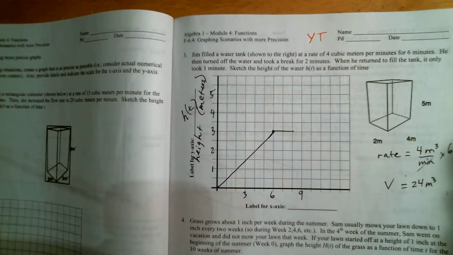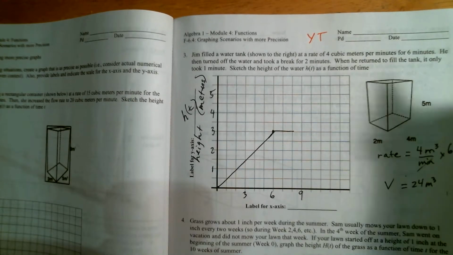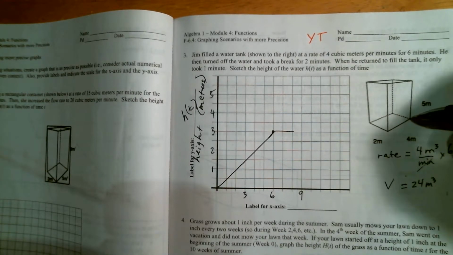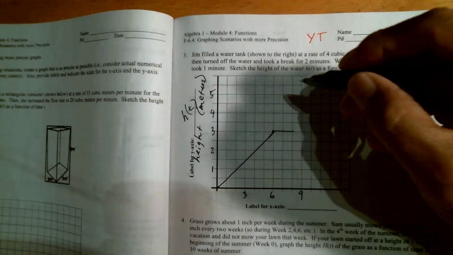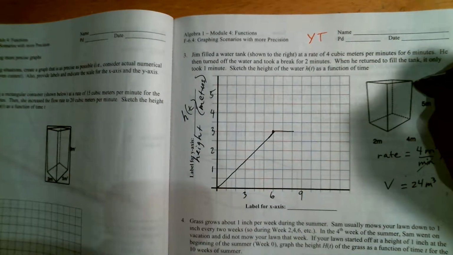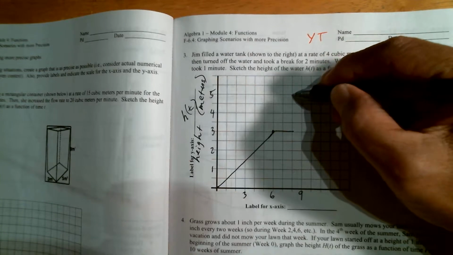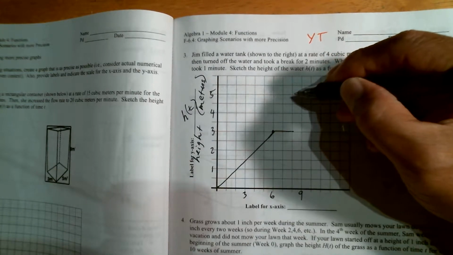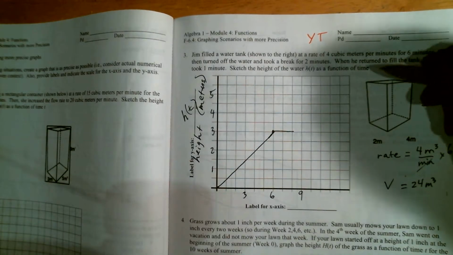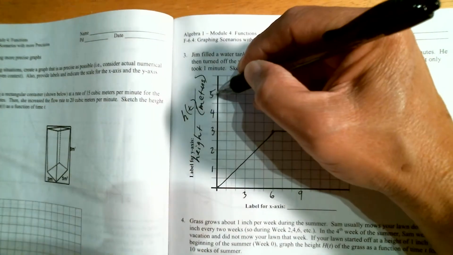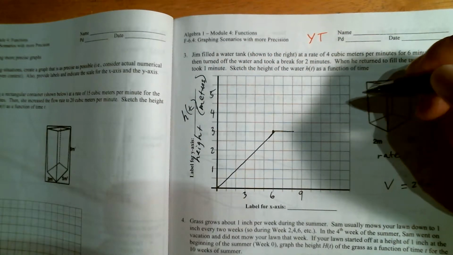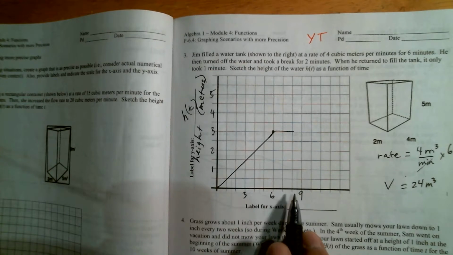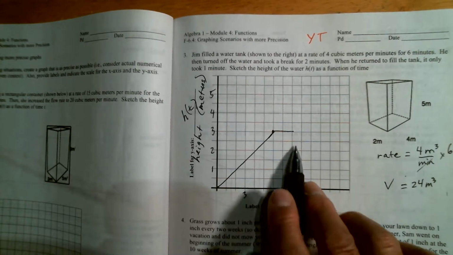To fill it, it took him only 1 minute. So to fill it, that means he went all the way up to the top, the 5 meter distance right here. So where's 5 meters? It's up here. It's the 5 meter line, but he took only 1 minute. So we ended at 8 over here.